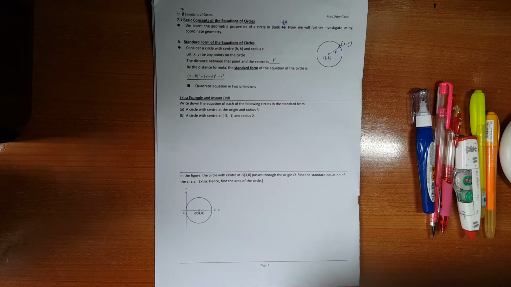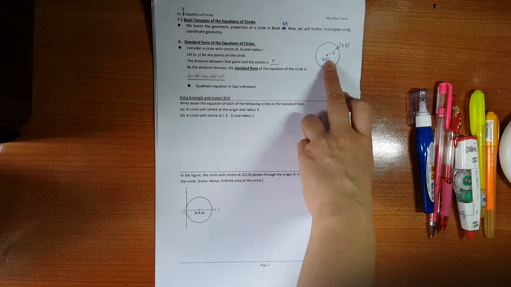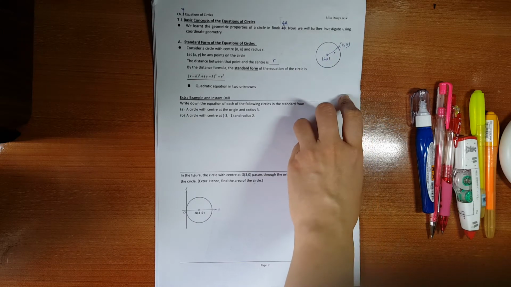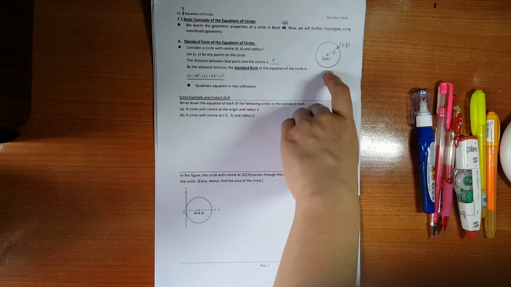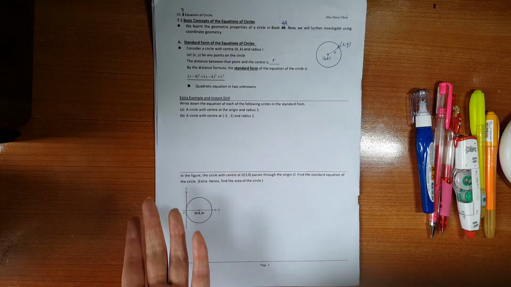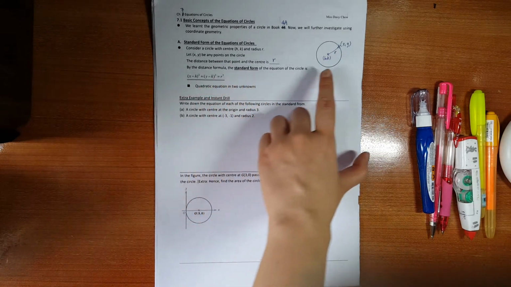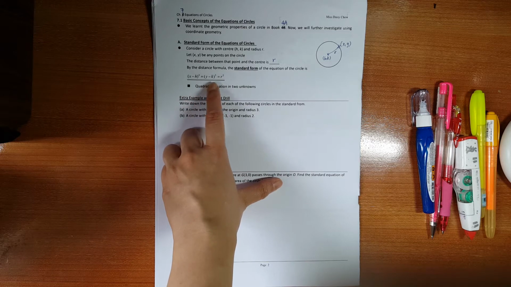Okay, your notes page 2, the basic concepts of the equation of circles. I provide you a circle with the center (h, k) and also the radius r. Then if I let (x, y) be any point on the circle, their distance from the center must be r, otherwise it is not a circle. So by using the distance formula, we can have these equations, and this equation is called the standard form of the equation of a circle.